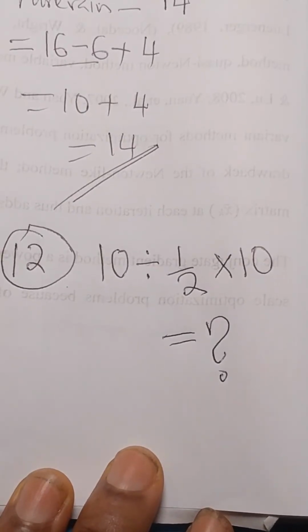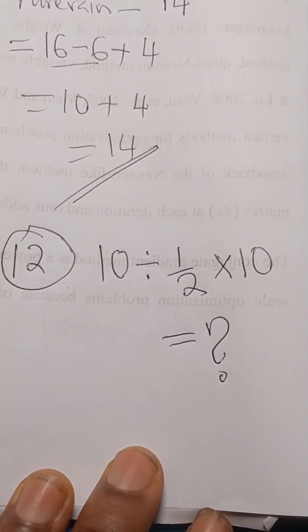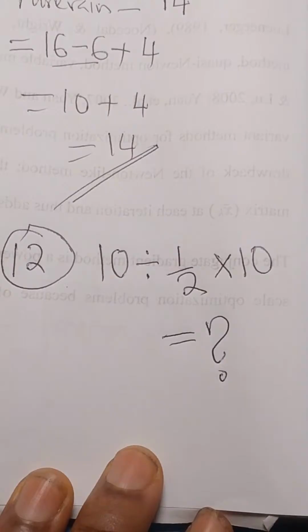Can you solve it, please? Solve it. Let's see.